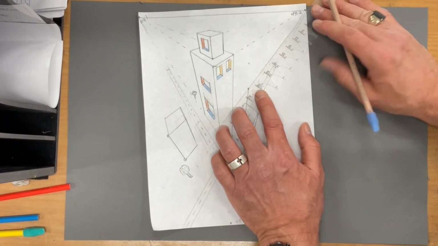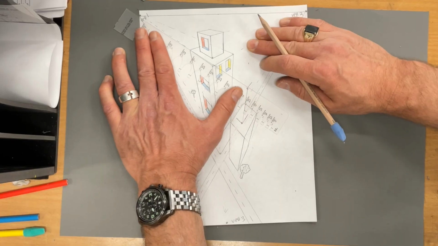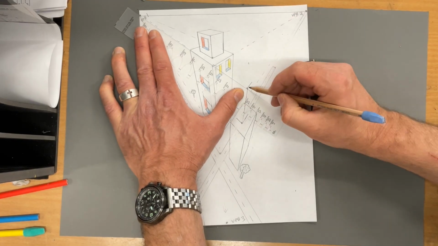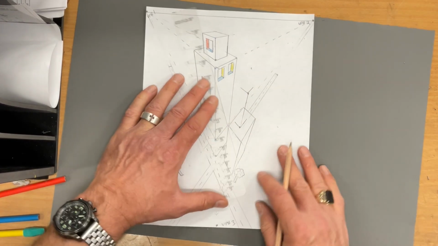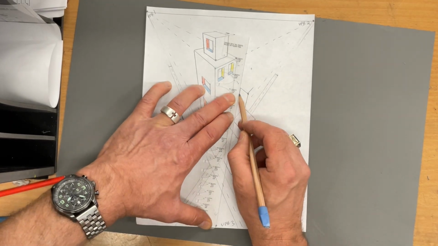Go back to our vanishing point. You see, you just have fun with it. You can add as many buildings as you want, or lease them out, and then let's go back here to vanishing point 3. And that will look interesting. Boom.